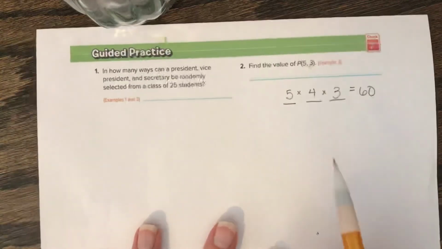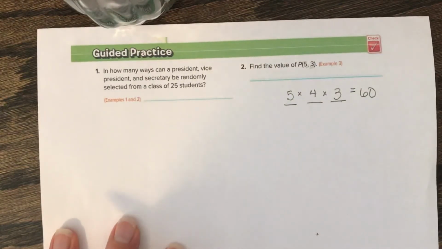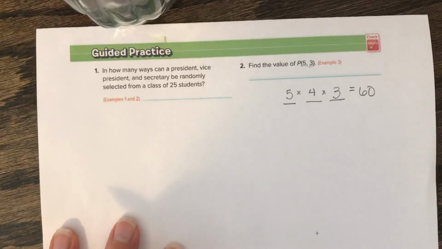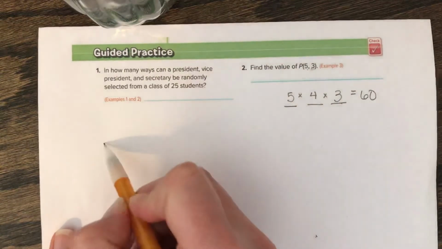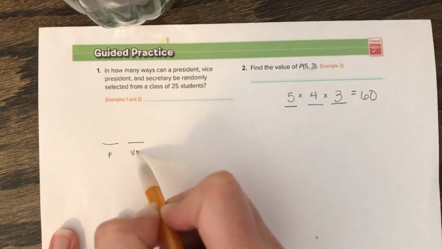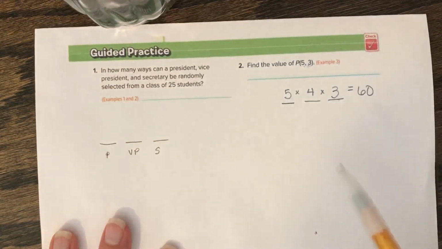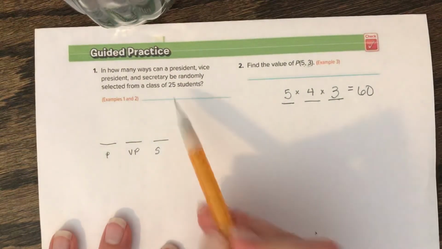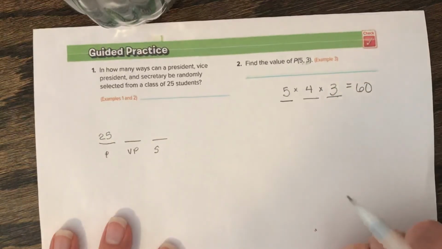Now I'll jump back to the first question in your guided practice. In how many ways can a president, vice president, and secretary be randomly selected from a class of 25 students? So basically, how many different spots are there to fill? There is a president, there is a vice president, and then there is a secretary. So before anyone was chosen, there were 25 students. So we're going to write down that we have 25 students to choose from.